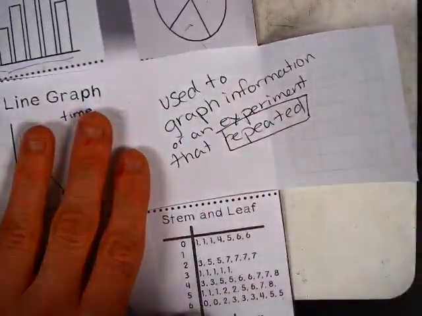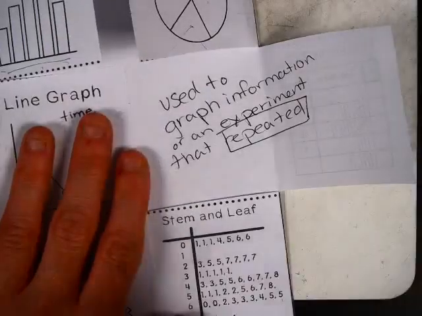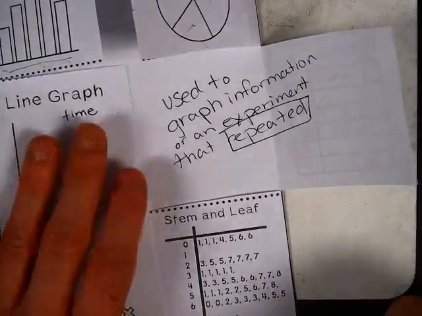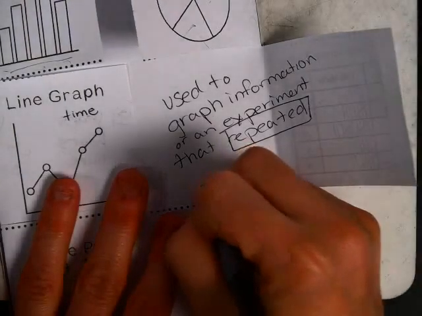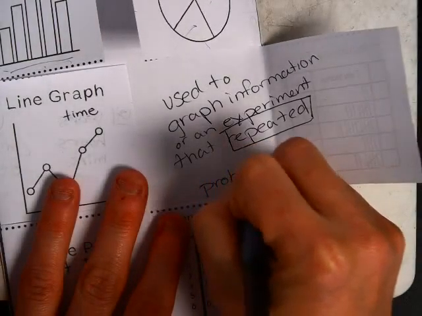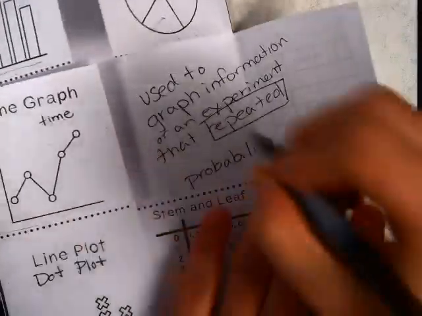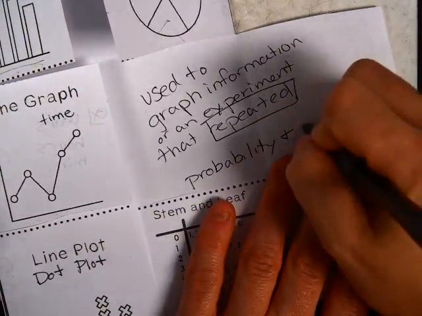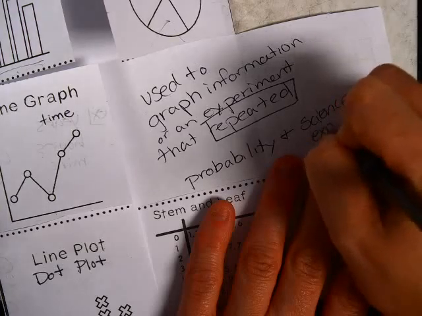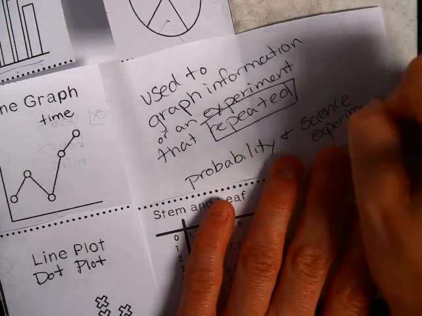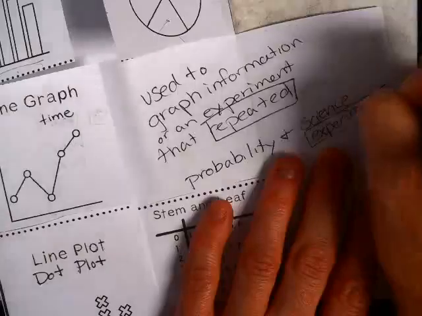It means it happens over and over and over again. We've used it a lot with probability, and you probably used it in science experiments, or experiments in general.